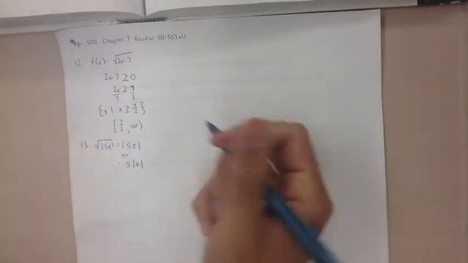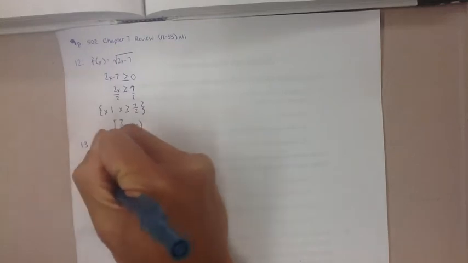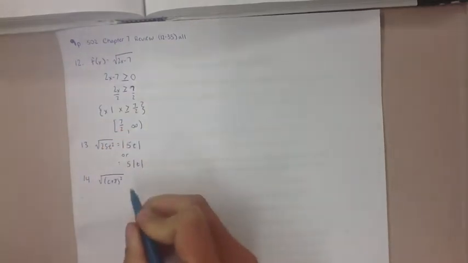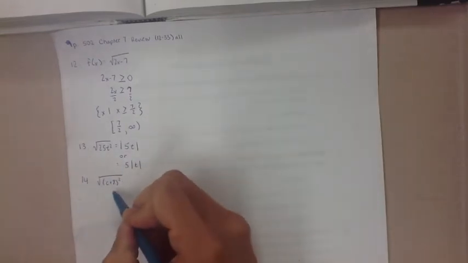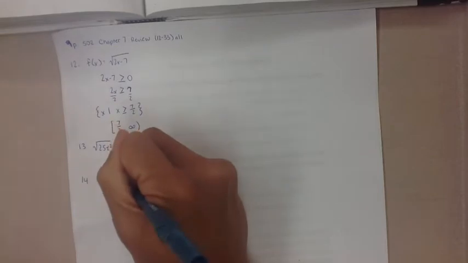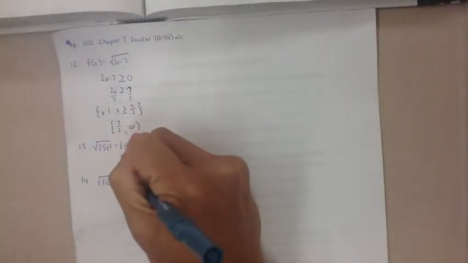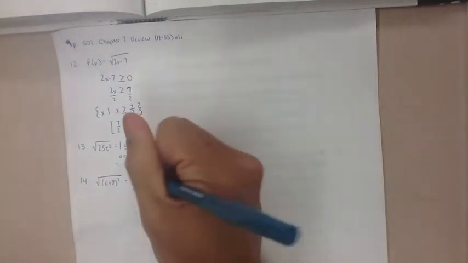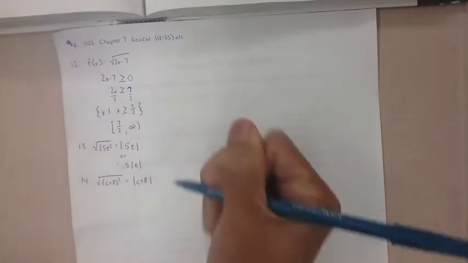Both answers are acceptable. 14, if you have a root of anything squared, well, we can just treat this as something squared. Doesn't matter what's inside, even if it's a plus, as long as it's the whole thing squared. The square root of anything squared is itself. So this is c plus 8. You have a variable in there, have to make sure that it is positive, so absolute value goes around the whole thing, not just around the c.